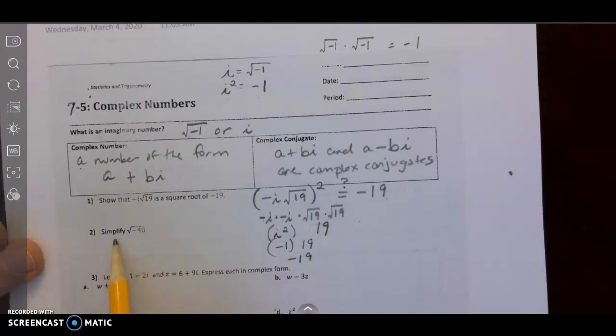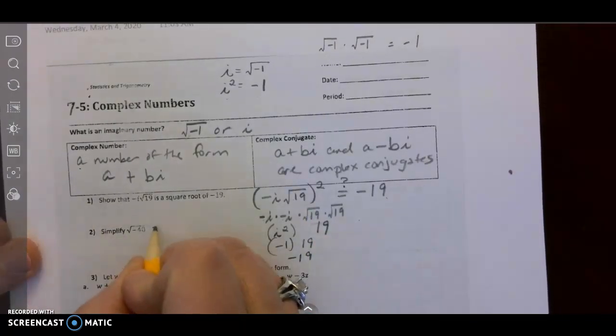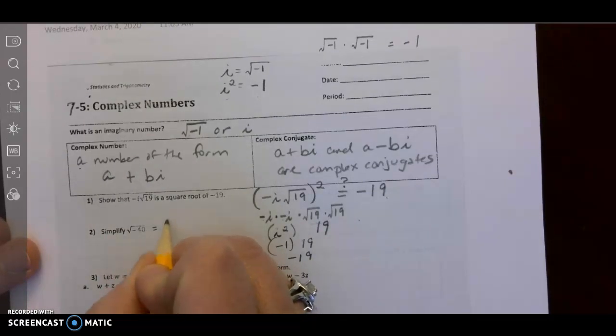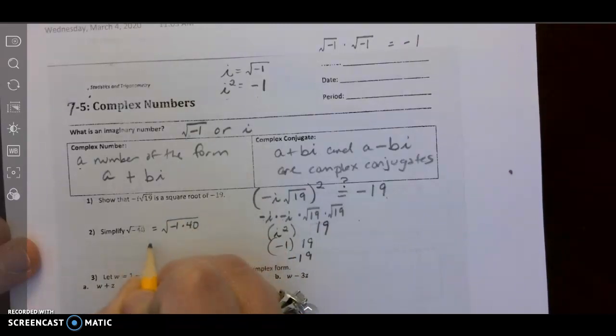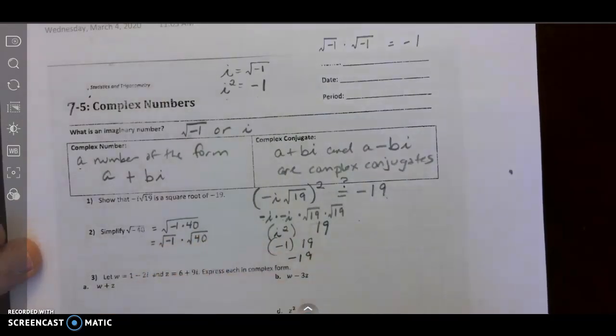Here in number 2, we're asked to simplify. So I'm going to call this the square root of -1 times 40. And I'm going to pull out that -1 like that. Have my square root of 40. And I do need to simplify both of these. I know this first one is i, and then I need to think to myself, does 40 have any perfect squares? Can it be reduced?